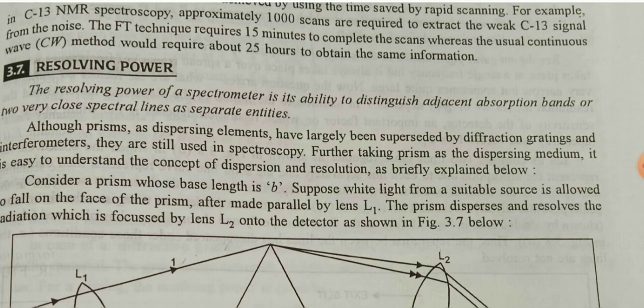explained below. Consider a prism whose base length is b. Suppose white light from a suitable source is allowed to fall on the face of the prism. After being made parallel by lens L1, the prism disperses and resolves the radiation, which is focused by the lens L2 onto the detector, as shown in figure 3.7 below.